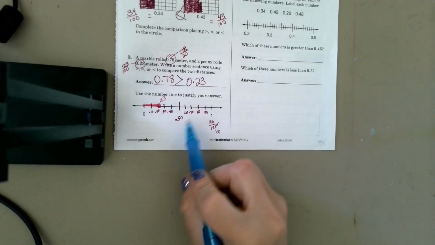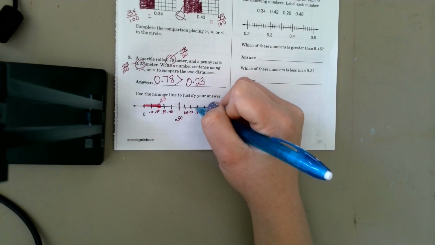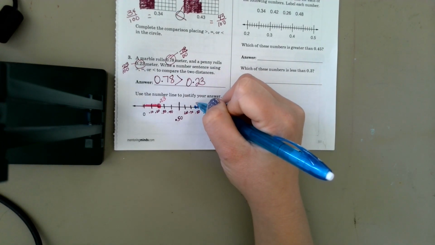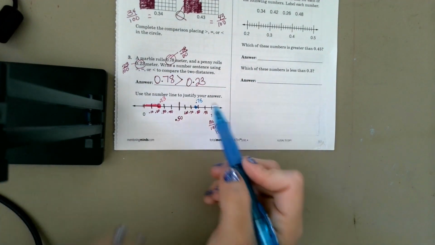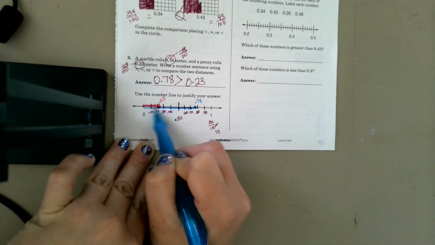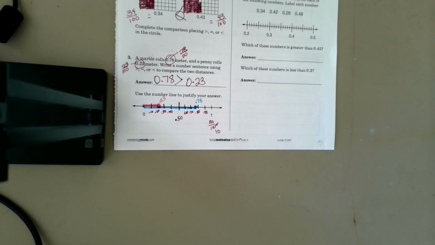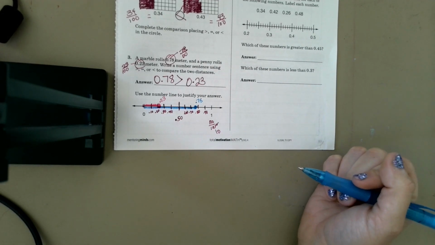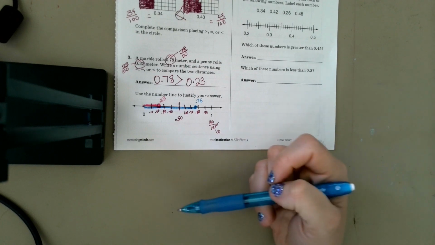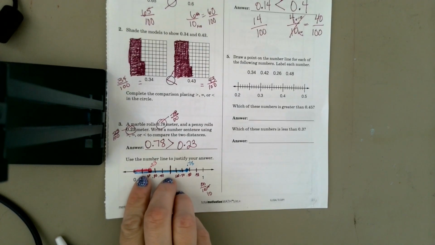Okay, I'm going to use a different color now, and I'm going to shade in 78 hundredths. So 70 hundredths to 80 hundredths, it's going to be somewhere right there. Okay, so clearly you can see the blue is a greater value, 78 hundredths, so we have justified it on the number line. All right, and let's move on to number 5.